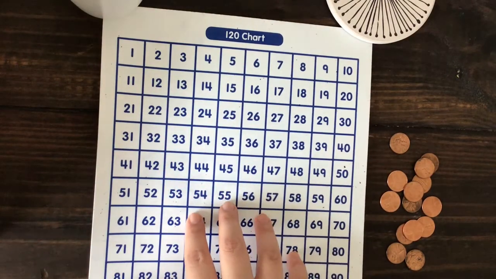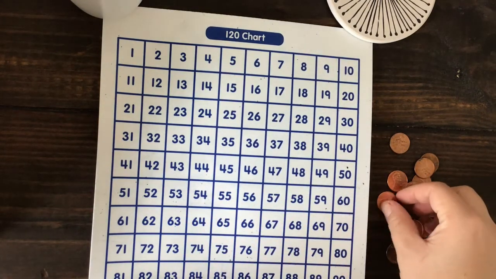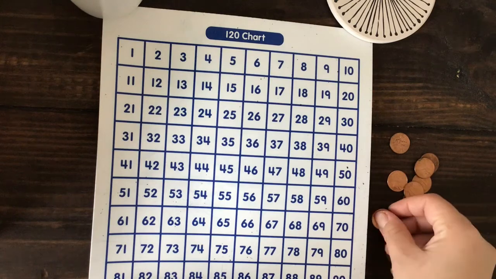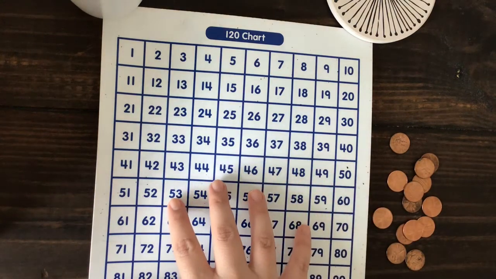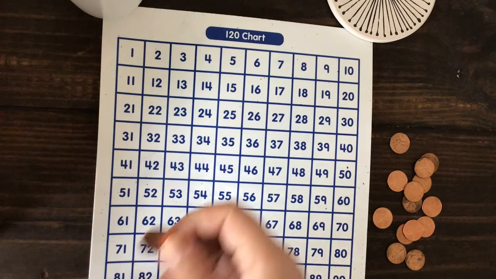This is a hundreds chart, and it is just a support. You might not need this to count from 1 to 100 in counting up with the value of a penny, but if you do, then this is linked in the newsletter. So to get started, this is what this will look like.